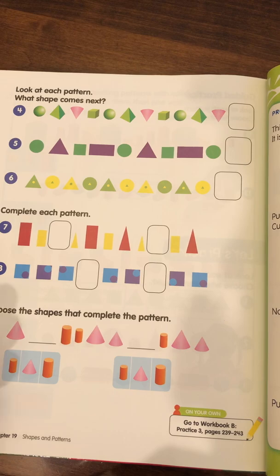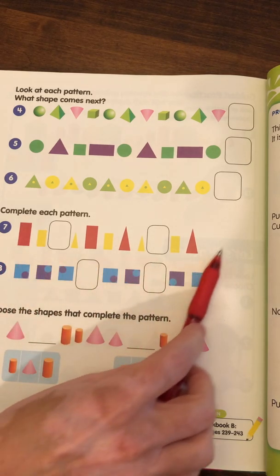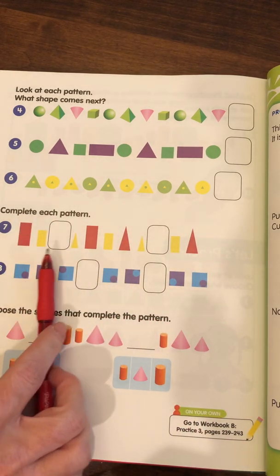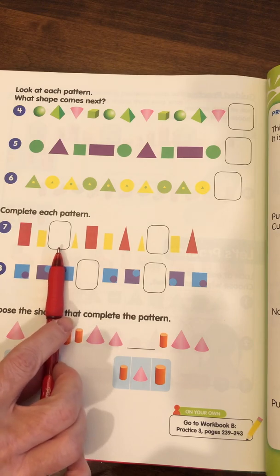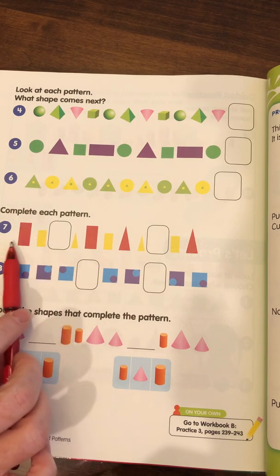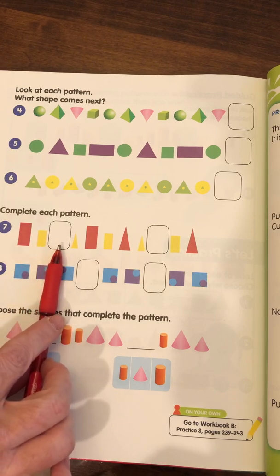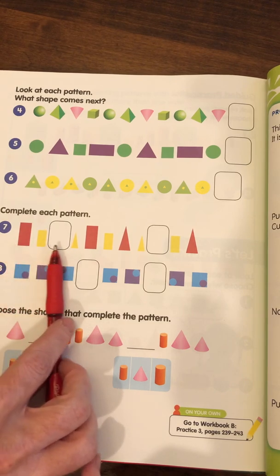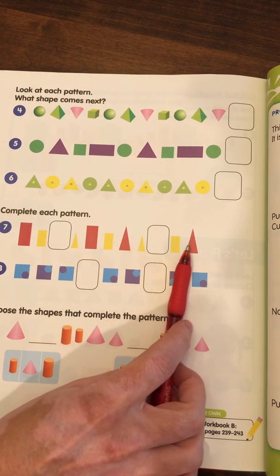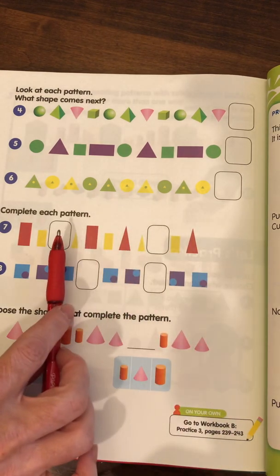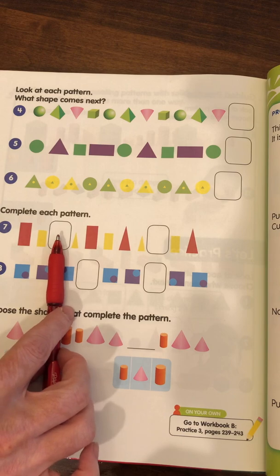Number 7, this is where it starts to get even trickier. Students, you are really gonna have to turn your brains on because you have a space right here in the pattern, but you don't necessarily have enough information ahead of you to be able to answer it well. So you're going to have to look through the whole pattern and see if you can figure out what the pattern is before you can necessarily have the answer to this one right here.